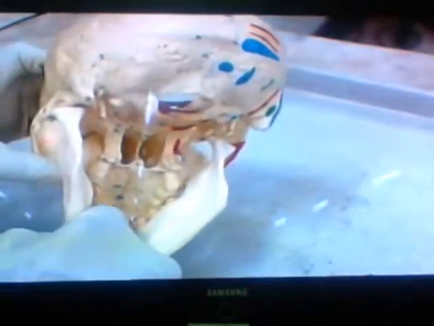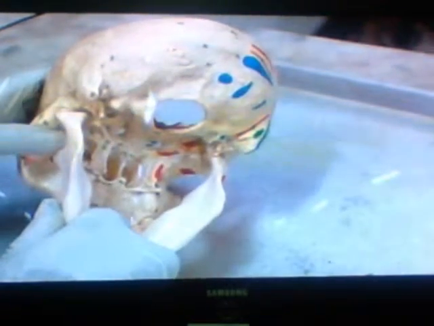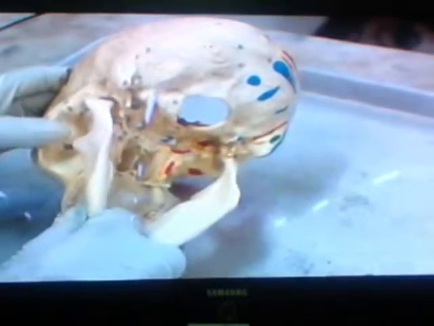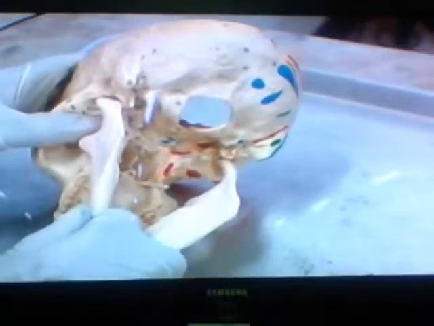And so it's a very important fossa. Very important for people with sometimes nasopalatine cancers.